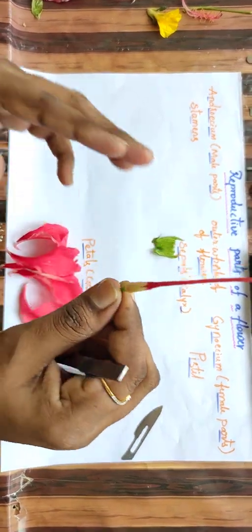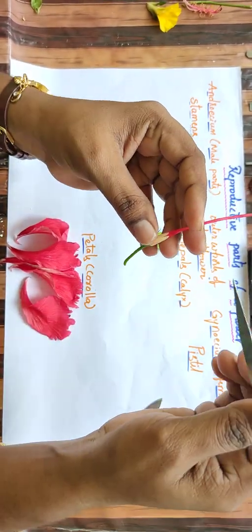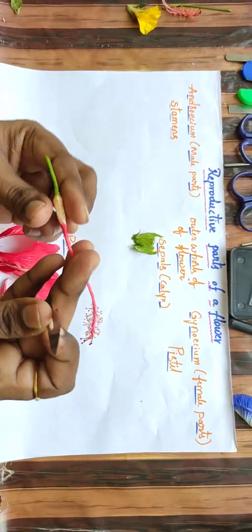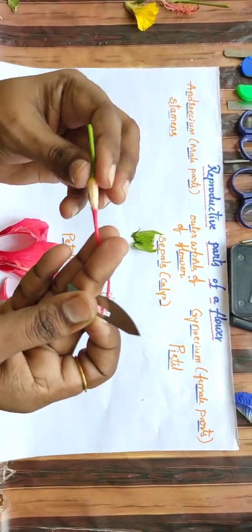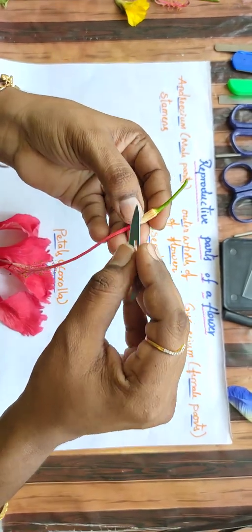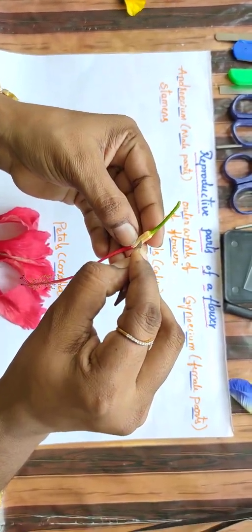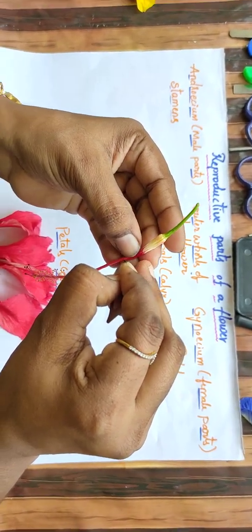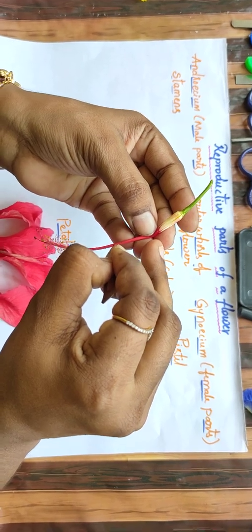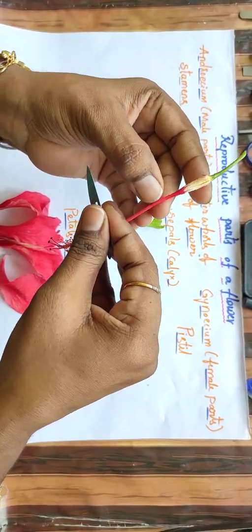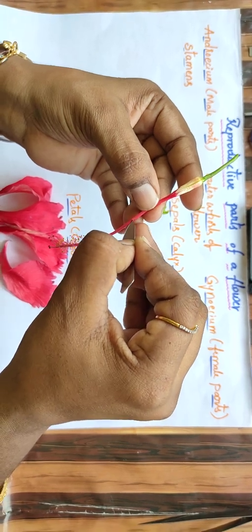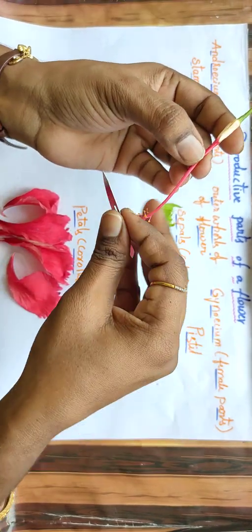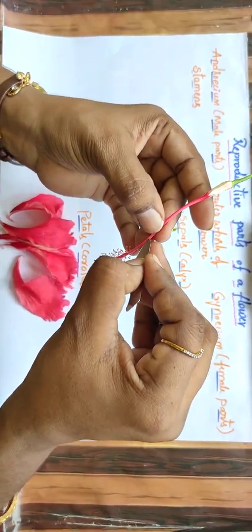Now see, what are the parts left? Only male parts and female parts. Let me discuss the male part. The male part is also called the androecium. Now let me dissect the innermost whorl, the core whorl of a flower, that is the pistil. That is the pistil. Slowly I am dissecting with the surgical blade. It will be easy.